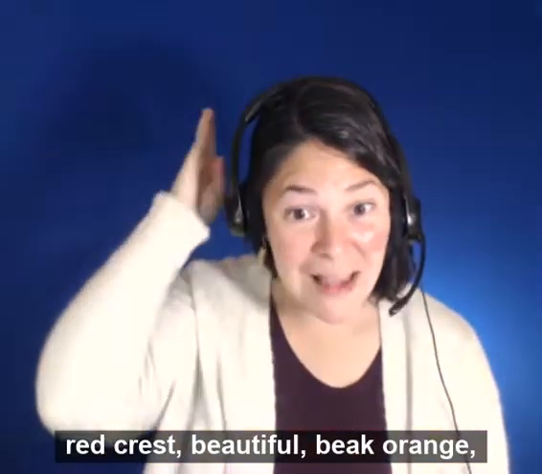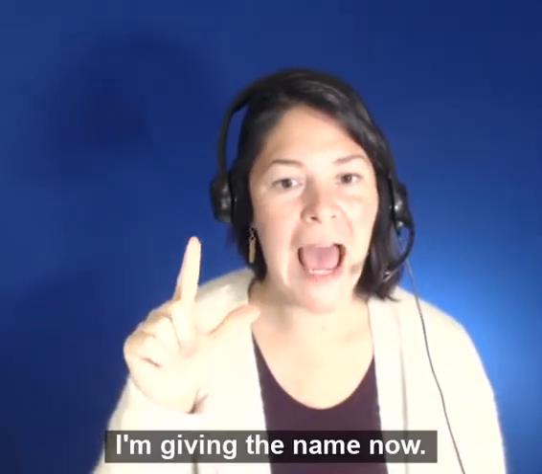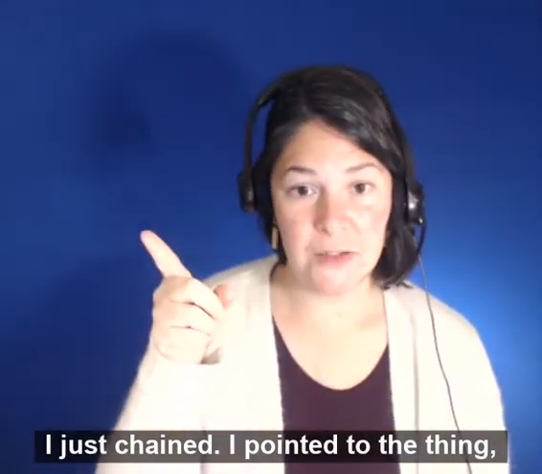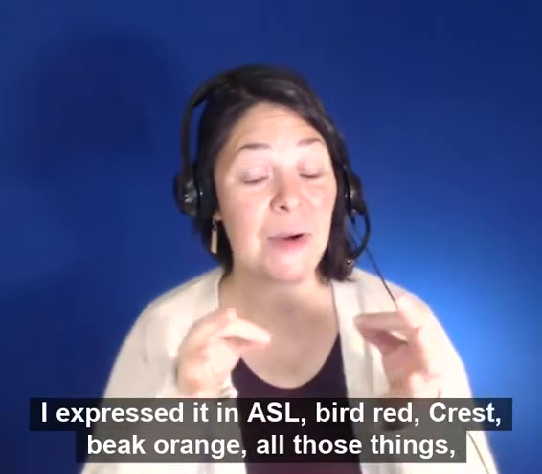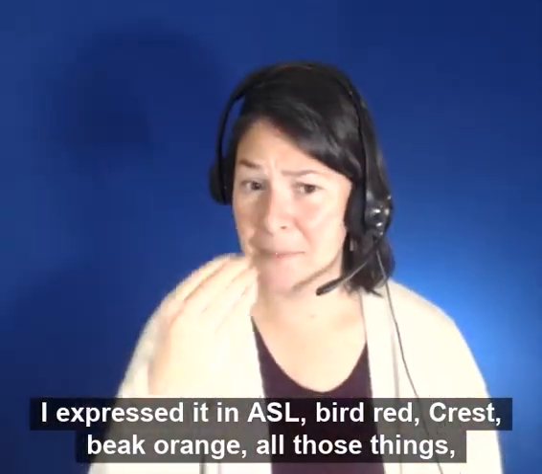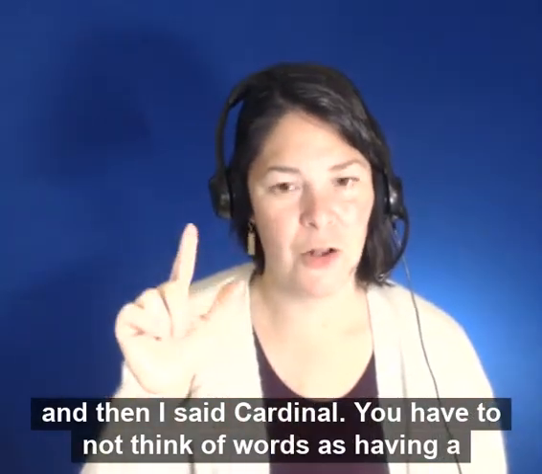Red, crest, beautiful, beak, orange, cardinal. I'm giving the name. Now, I just chained. I pointed to the thing. I expressed it in ASL, bird, red, crest, beak, orange, all those things. And then I said cardinal.